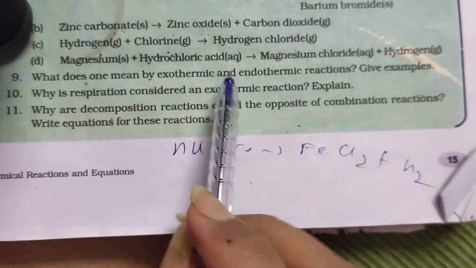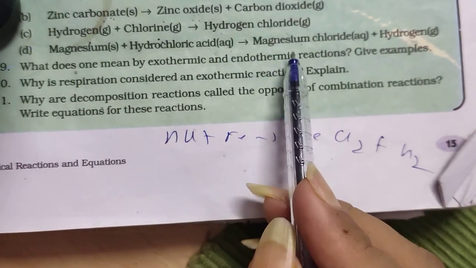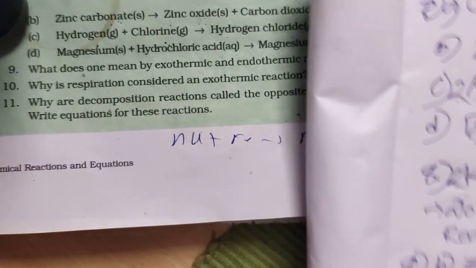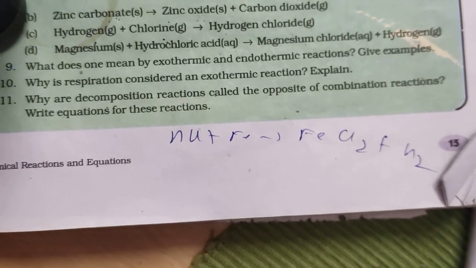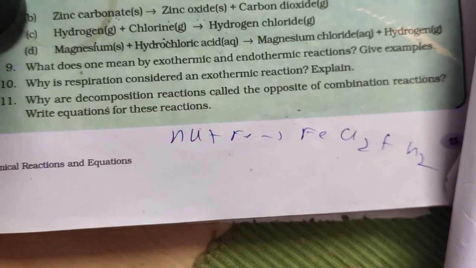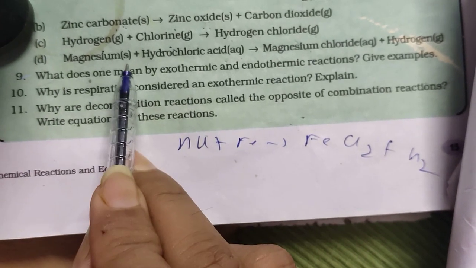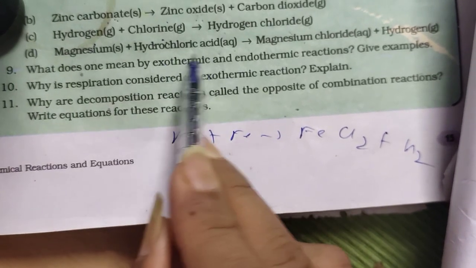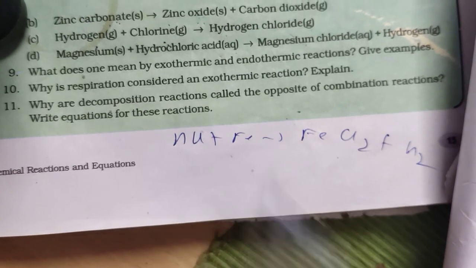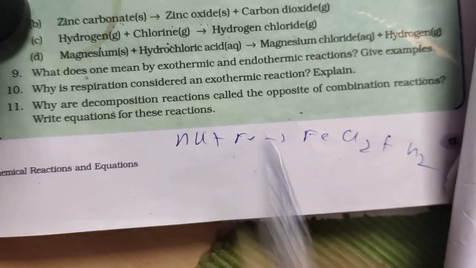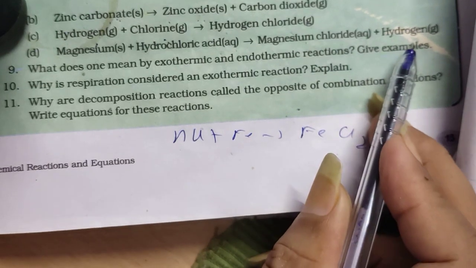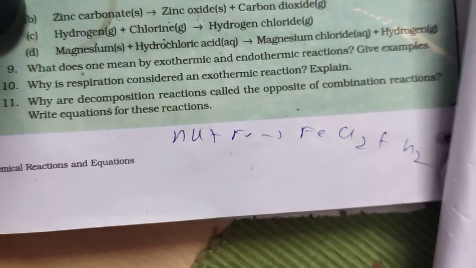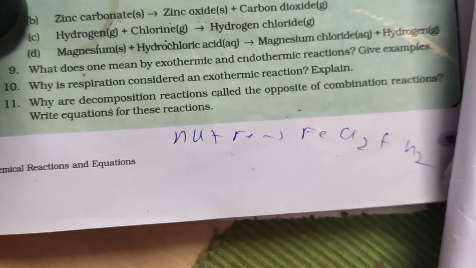Magnesium plus hydrochloric acid forms magnesium chloride and hydrogen. The symbol for magnesium is Mg, capital M, small g, plus hydrochloric acid, which is hydrogen chloride, HCl, which will give magnesium chloride MgCl2 plus hydrogen H2.